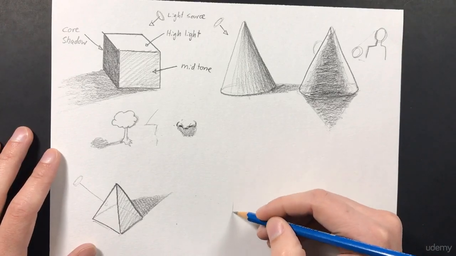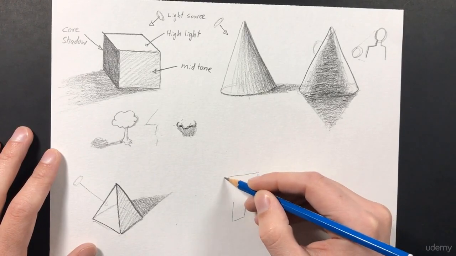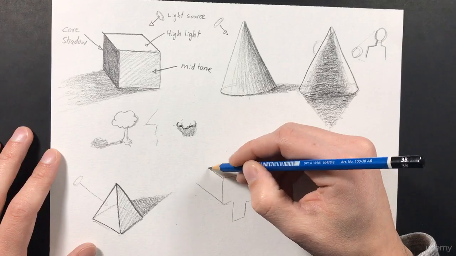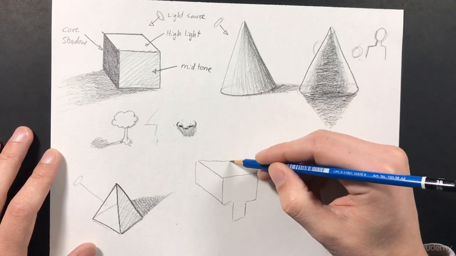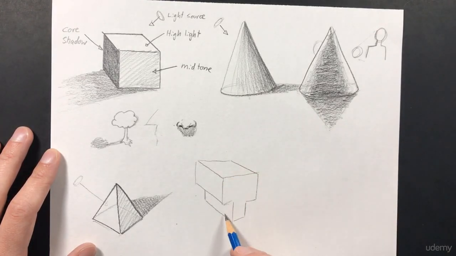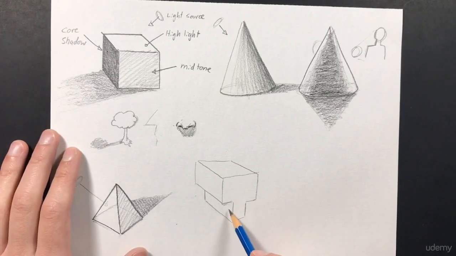So let's say, for example, we have a shape like so. So it's going to be sort of a fat T shape. And then let's say that we have an edge coming over like this. And then we have a top surface. And then we have this bottom area right here. So now we've created this ledge right here. Now this edge is going to be casting a shadow onto the shape.